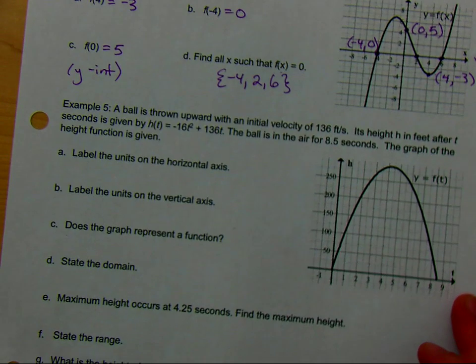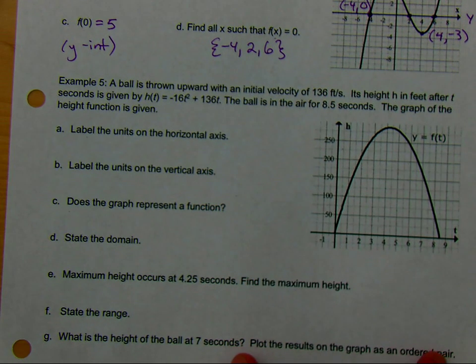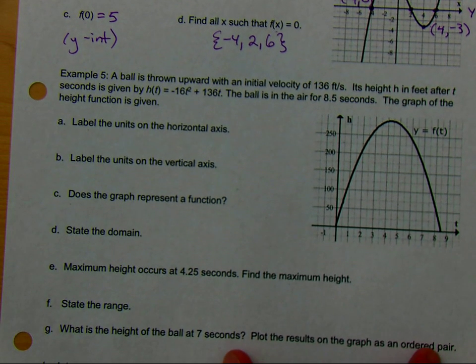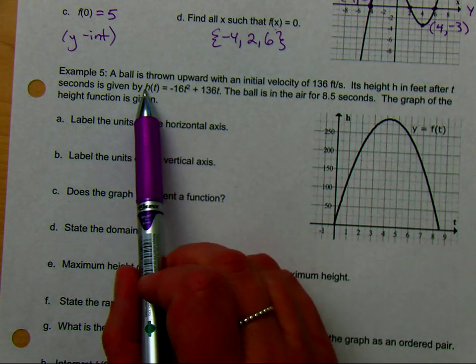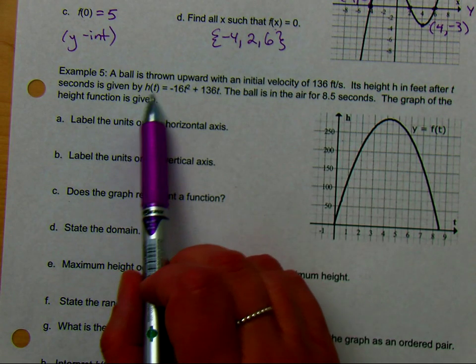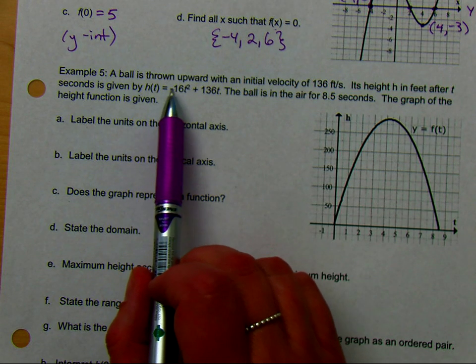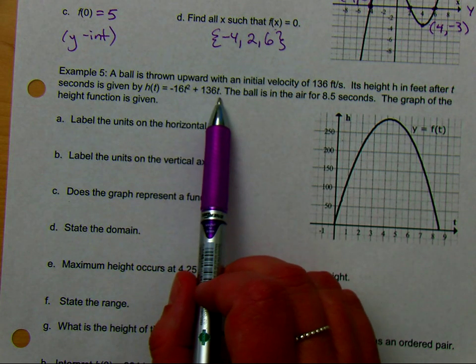Okay, so now let's look at this word problem. A ball is thrown upward with an initial velocity of 136 feet per second. Its height, h in feet, after t seconds is given by this equation in function notation. H of t, call that height as a function of time. H of t equals -16t squared plus 136t.